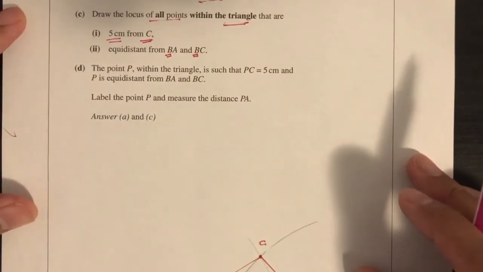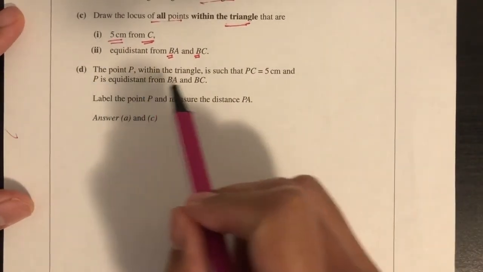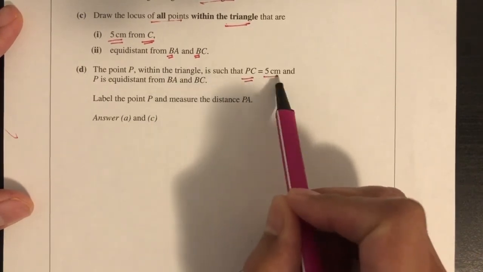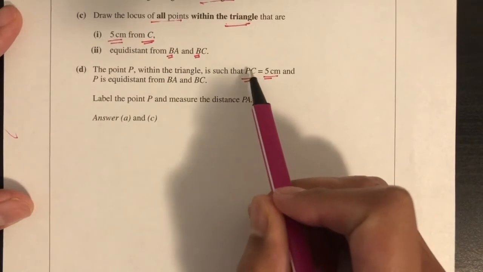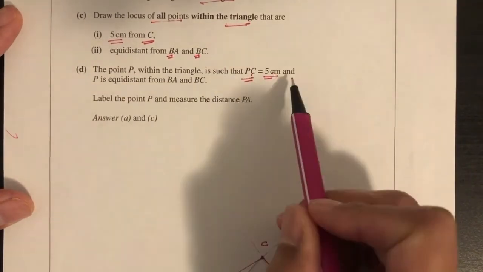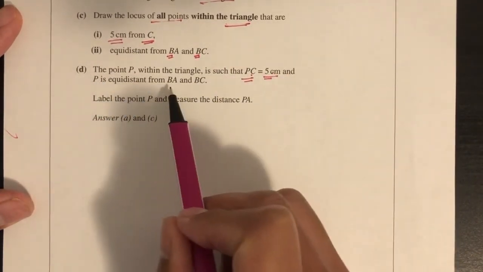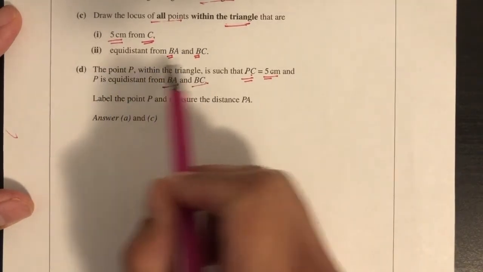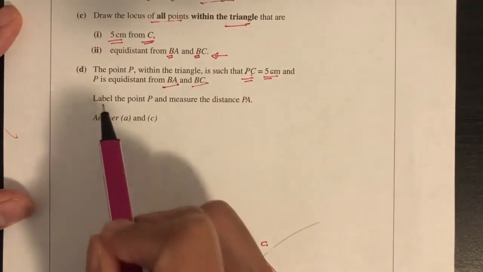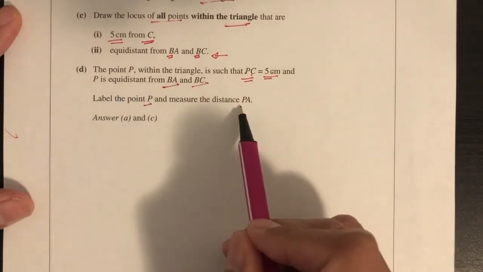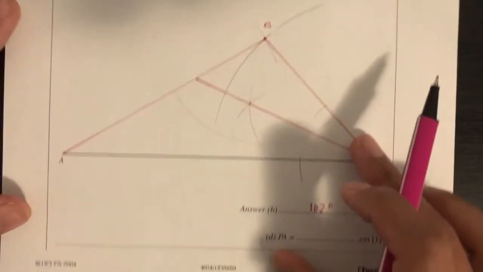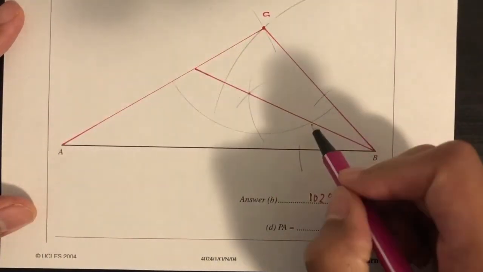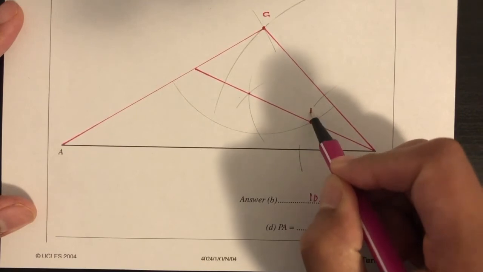Part D, it says the point P within the triangle is such that PC is 5 cm, which is the first condition. P is 5 cm from C, and P is equidistant from BA and BC. It is on this line, right? So label the point P and measure the distance PA. As you can see, first we have this line, and then we have this one, so they intersect, this will be your point P.